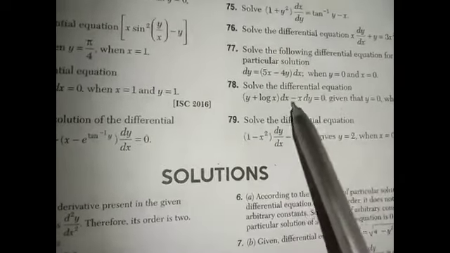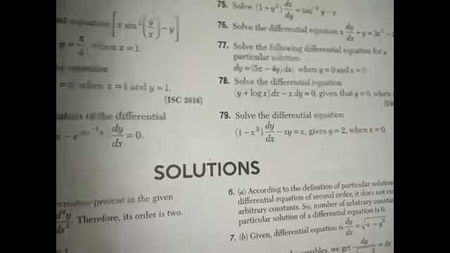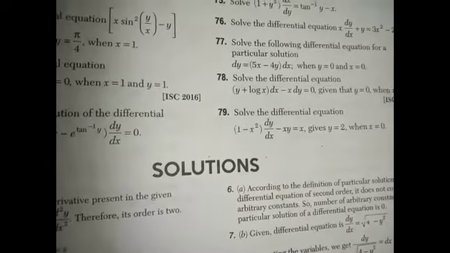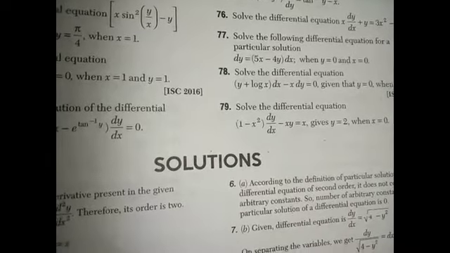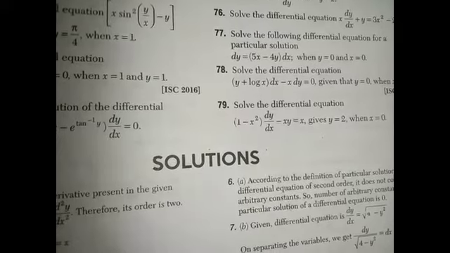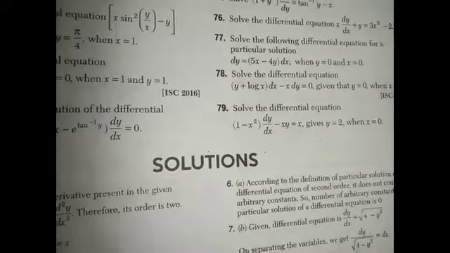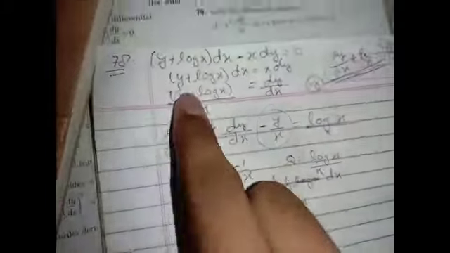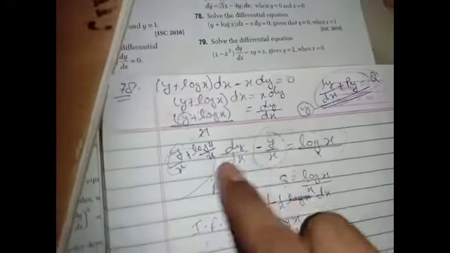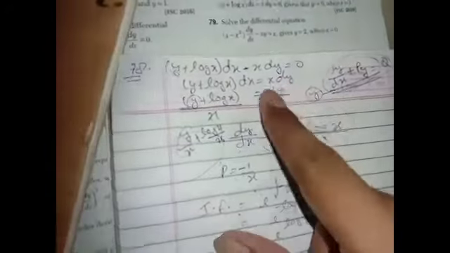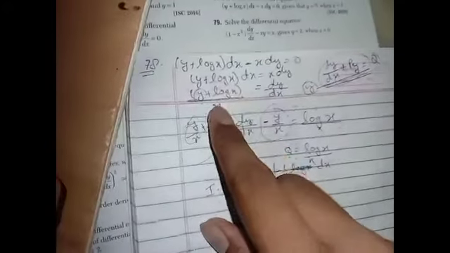So what will be our first step? Our first step will be to find dy over dx. So this is our question: (y + log x) dx minus x dy. First we find dy over dx, which is (y + log x) upon x.